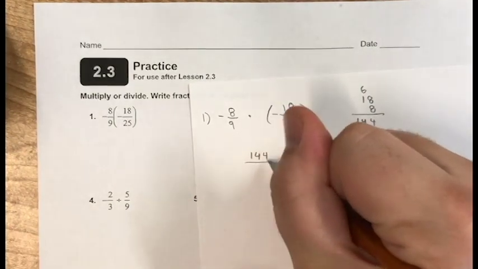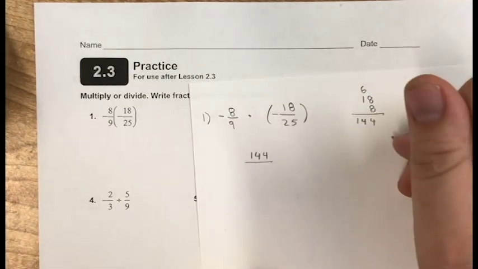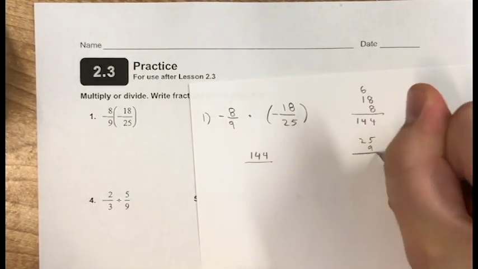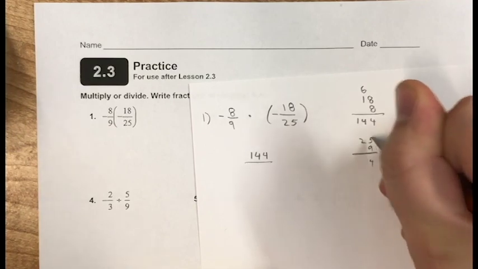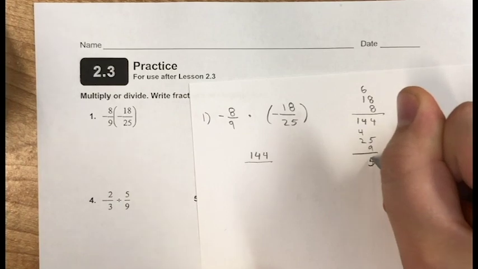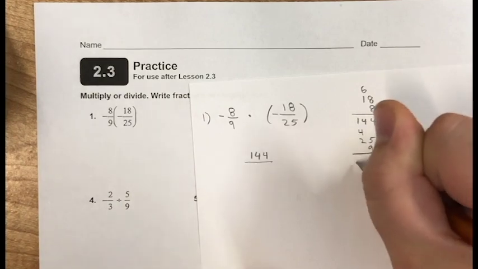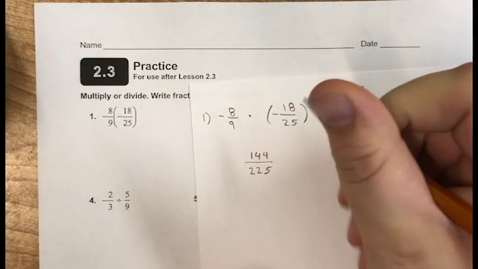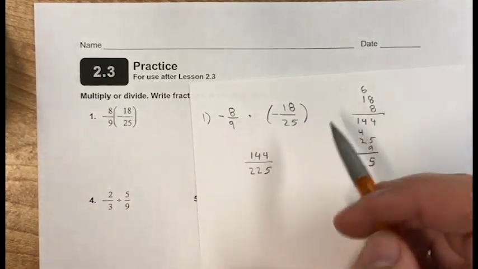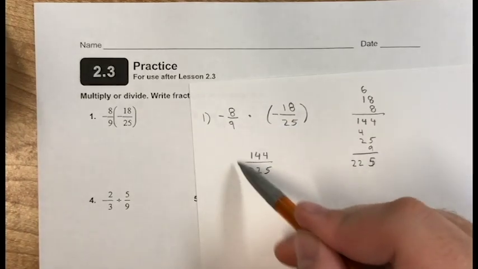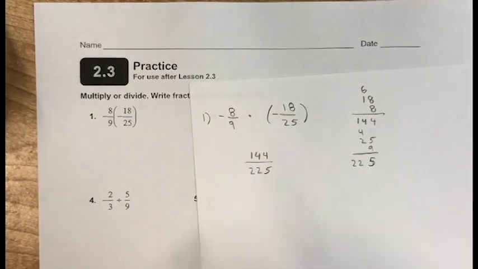Now I'm going to work on my denominator, and that's going to be 25 times 9. 9 times 5 is 45. 9 times 2 is 18, plus 4 gives me 225. I already know this is a positive number, so I don't have to put my negative out here.